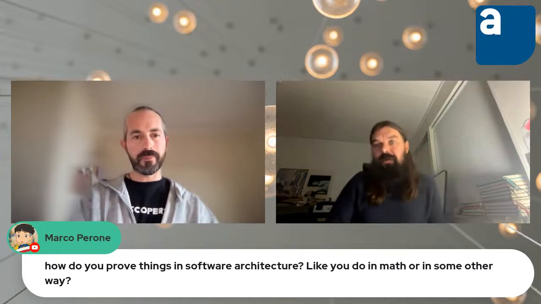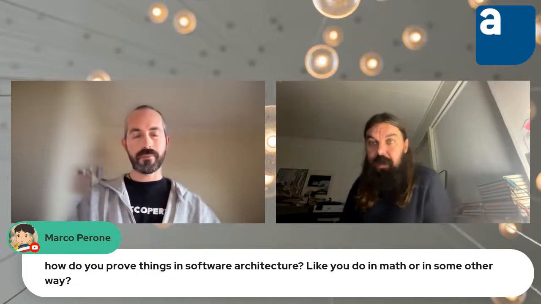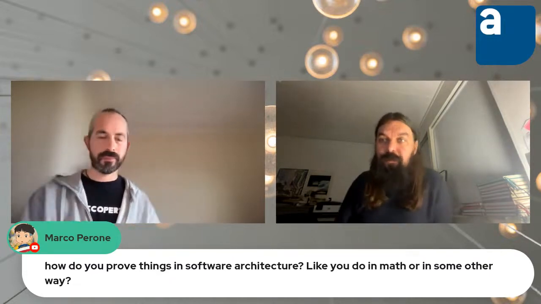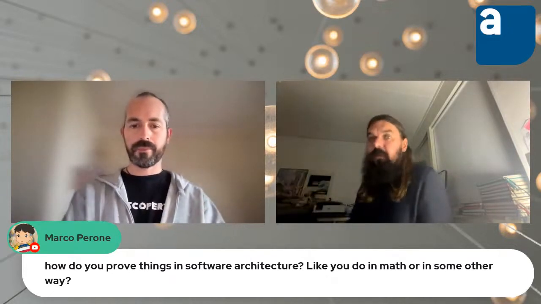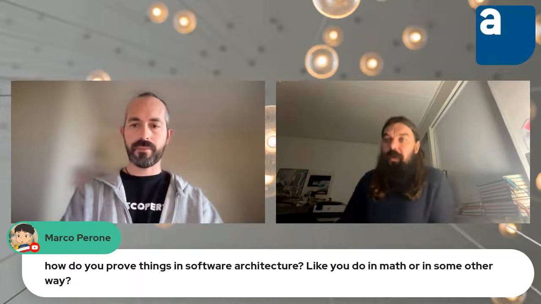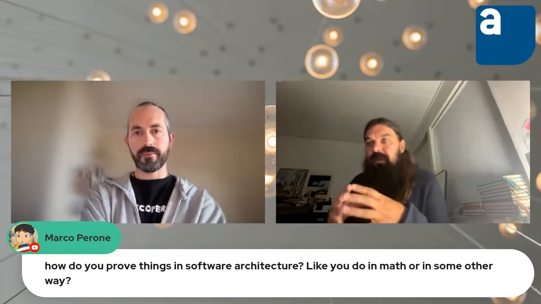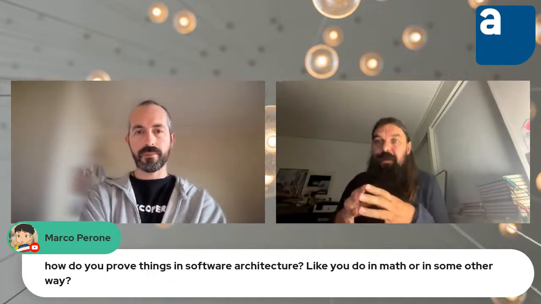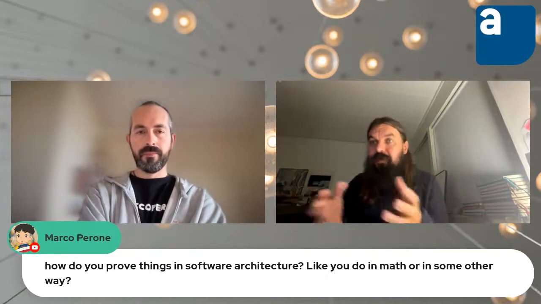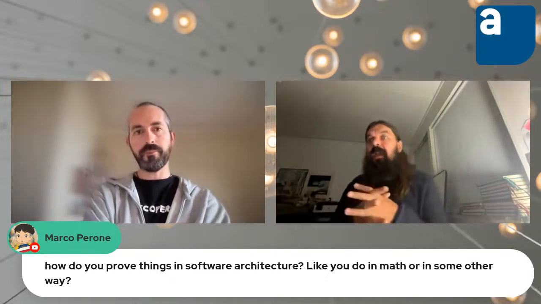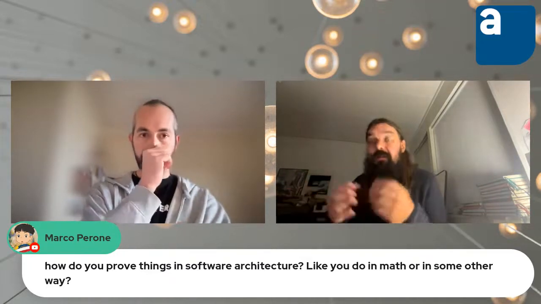Yeah, so it's not possible with a software architecture to produce a mathematical proof in the same way that you can produce a mathematical proof for a particular algorithm or for a mathematical theorem. Within software architecture, the only thing we can do is to prove that the architecture will survive things that it hasn't been designed for. We can prove that it has some degree of criticality.